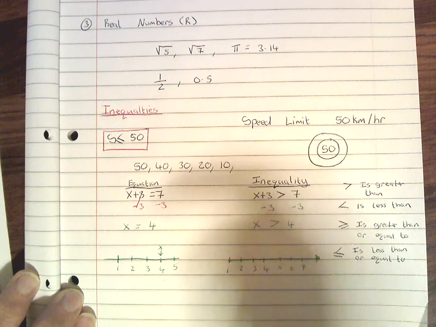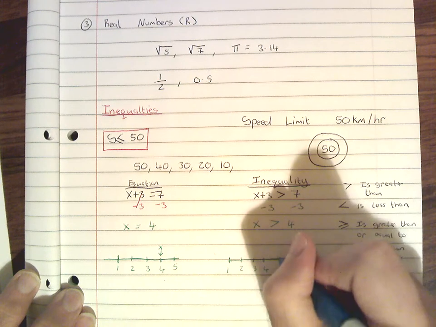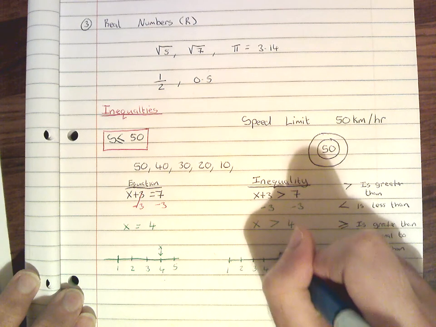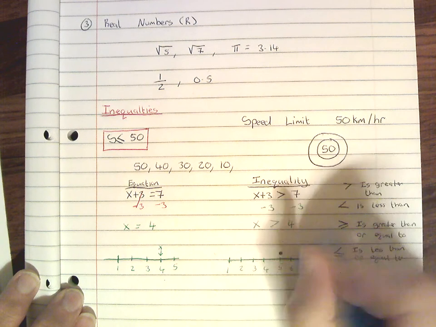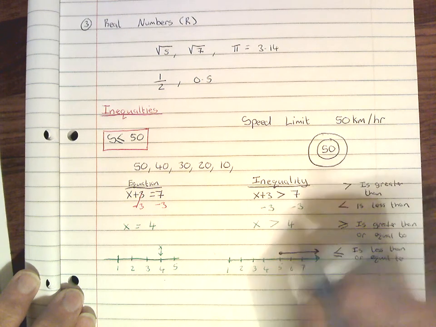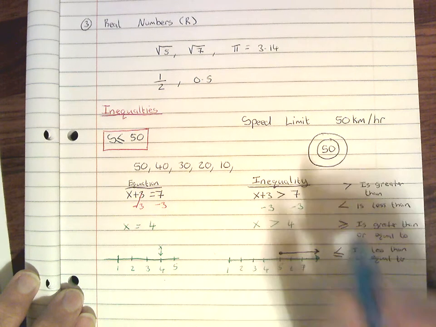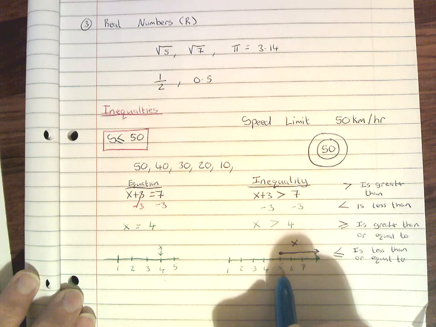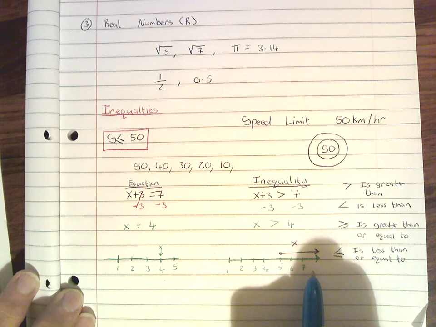It can't be 4, it has to be greater than 4. So we would start here, for example, and it's all the values going in this direction. These are all the values for x. So it's basically 5 and all the values that are greater than 5.